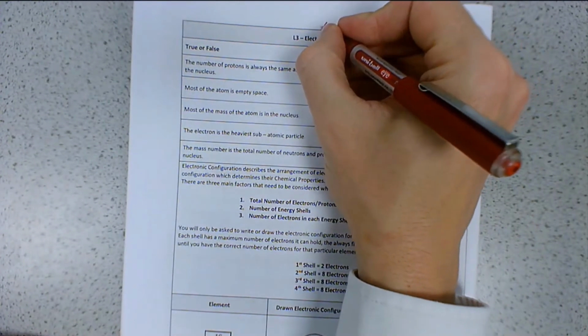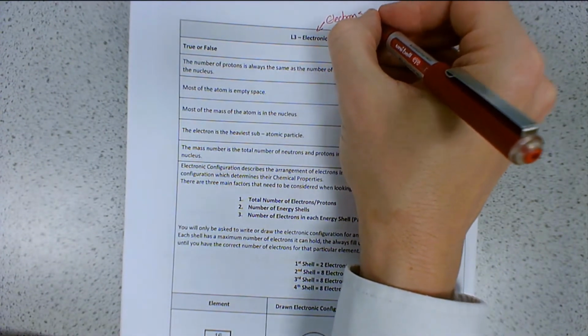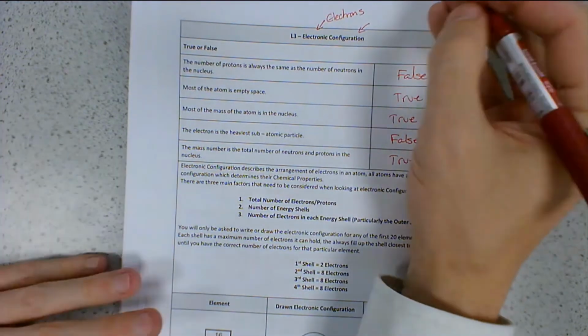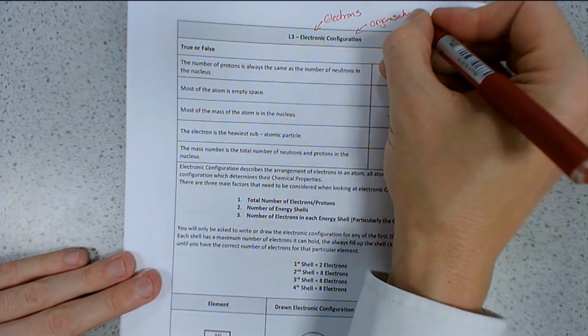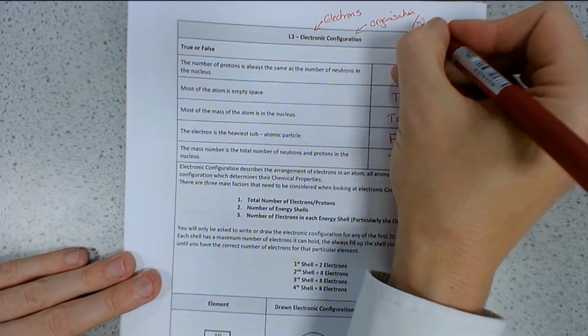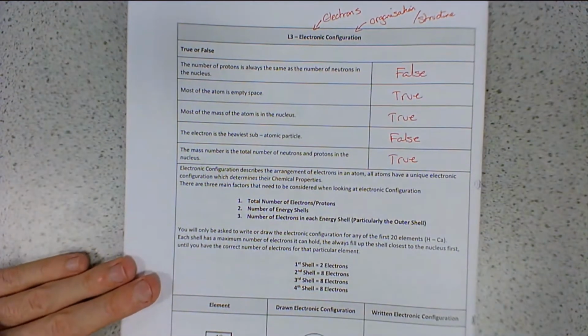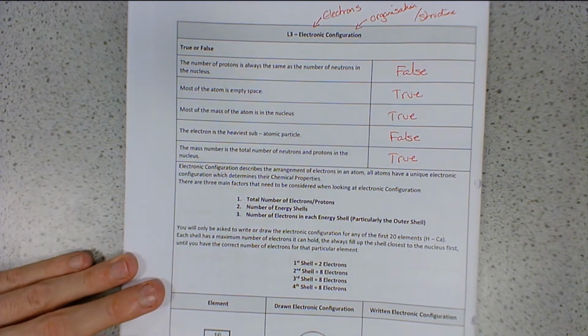So electronic is referring to electrons, and configuration is the organization or structure. So that's all electronic configuration is. How are the electrons organized within the atom?